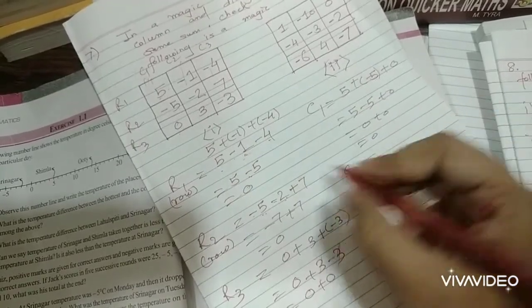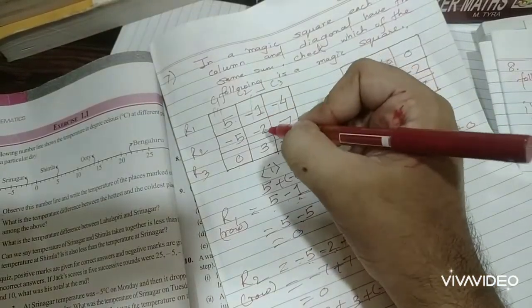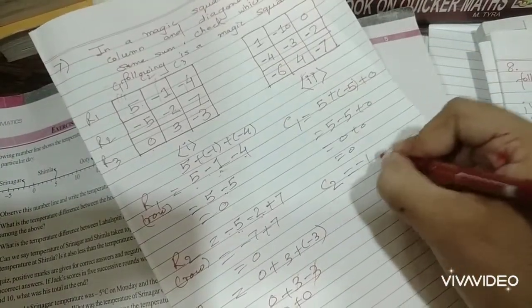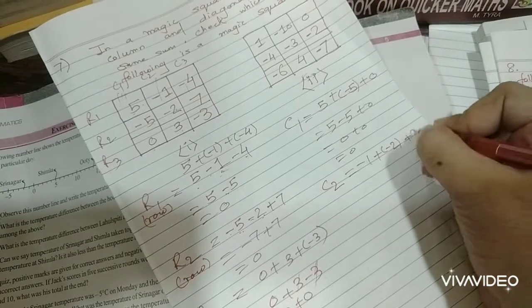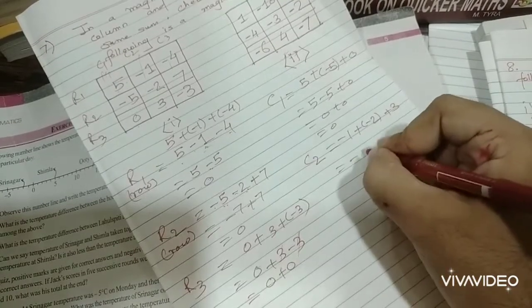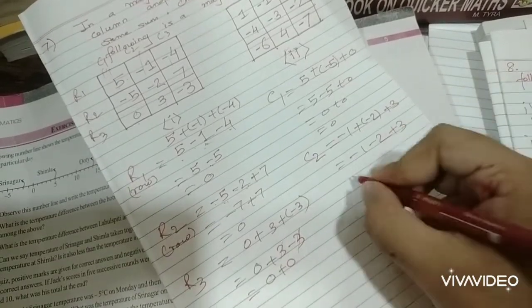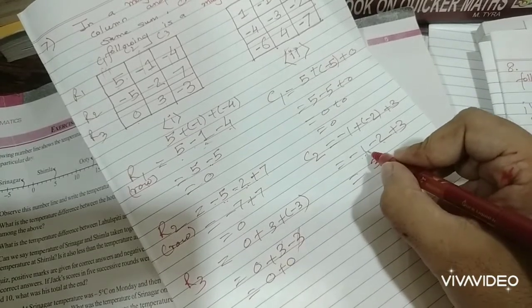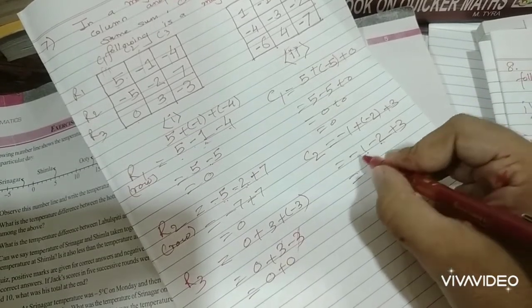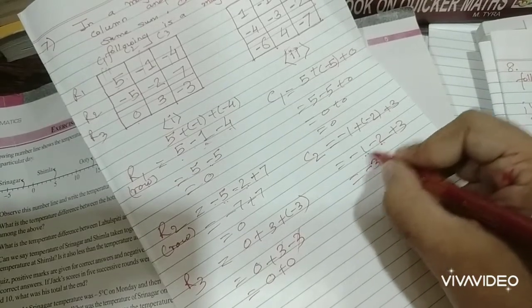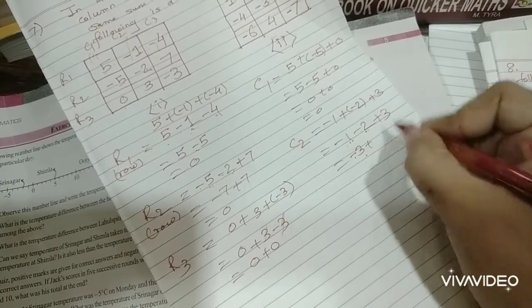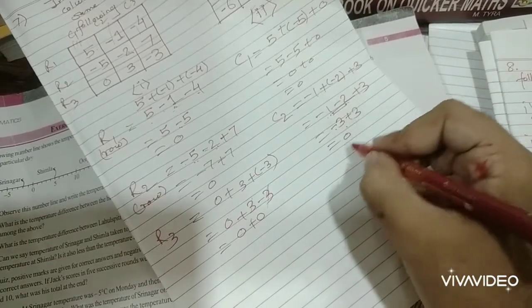C2, let us check C2. What are the elements? Minus 1, minus 2 and 3. So minus 1 plus minus 2 plus 3. Minus 1 and minus 2 is minus 3, because you do addition here: 1 plus 2 is 3 and the common sign is minus. Both numbers carry a negative sign, so you give the negative sign. Plus this number 3. So C2 is also 0.